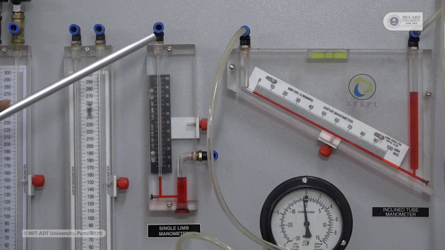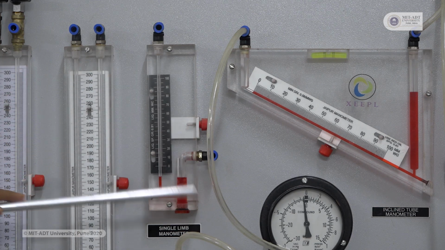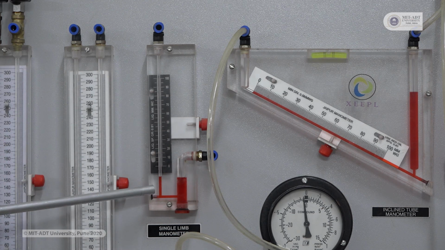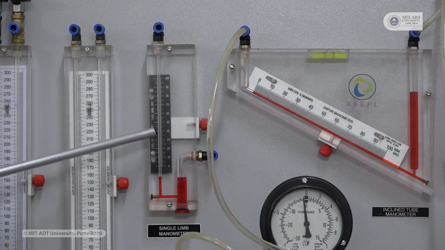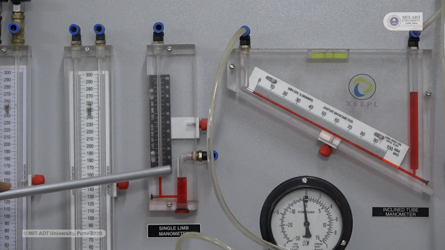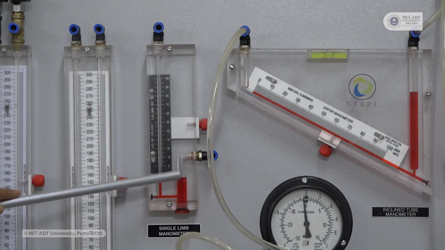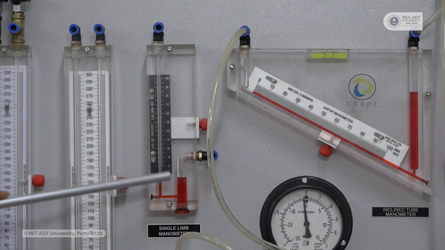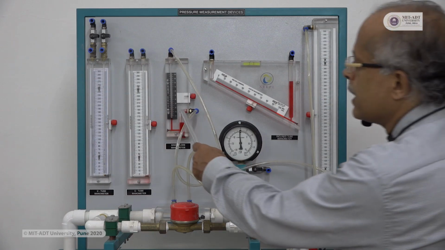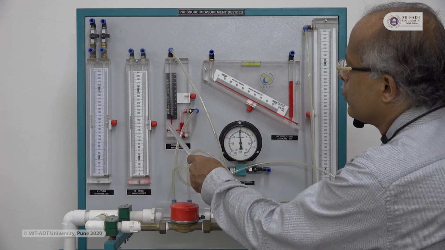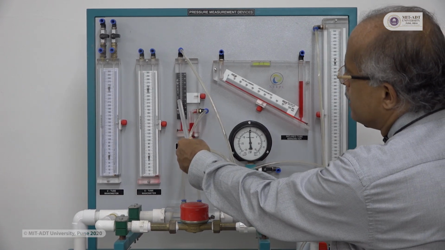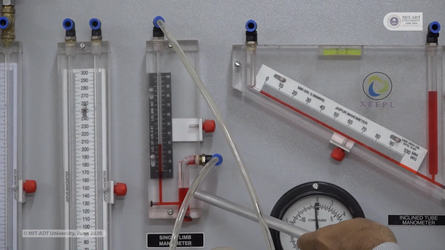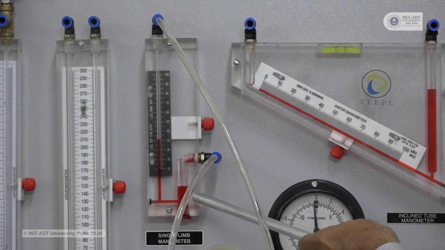When these pressure tappings are connected to the locations where pressure or pressure differences are to be measured, the rise or fall in manometric fluid is noted, and as there is a significant difference in diameters, the fall or rise in the reservoir we can neglect. So this is the single limb manometer, and you can see a significant rise in the left hand side and a very negligible drop of fluid in the right hand side, that is the reservoir side.